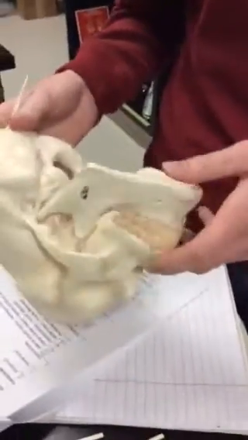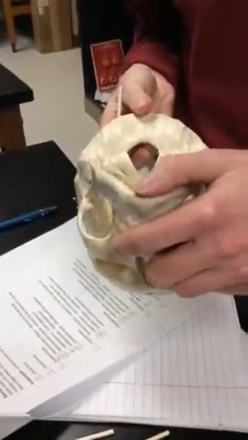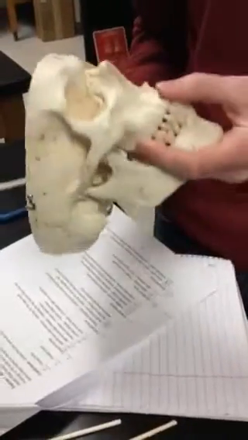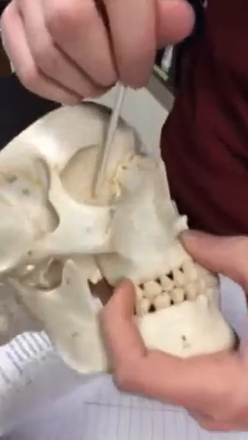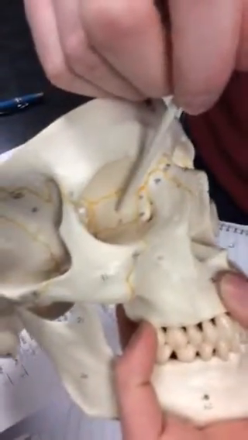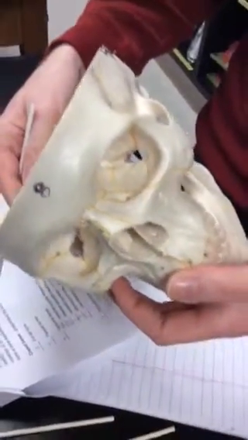Ethmoid bone. Inside the eye. It's gonna be right in here. What is this? The ethmoid bone, inside the eye. The crista galli.